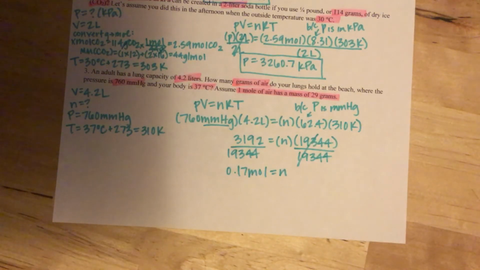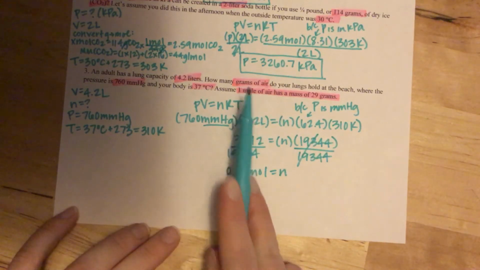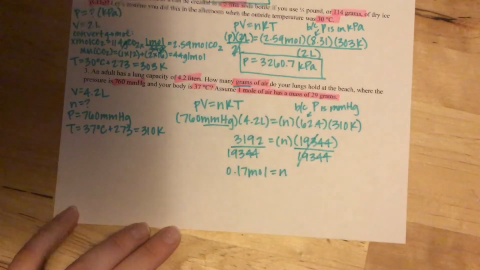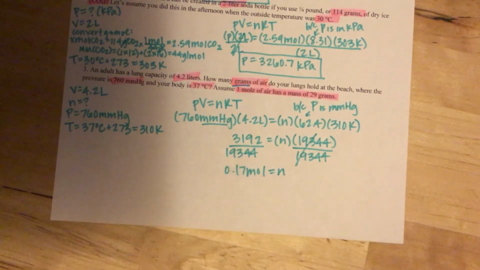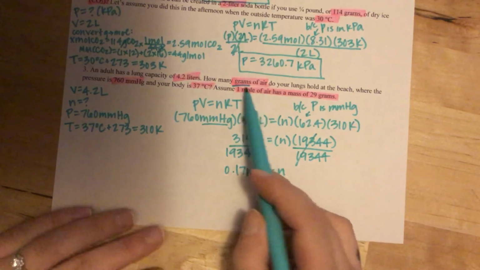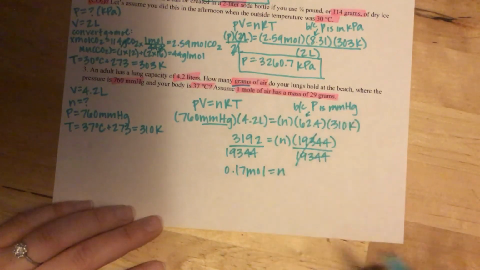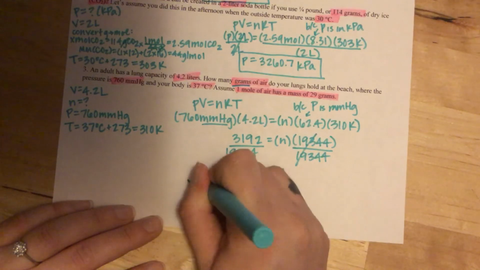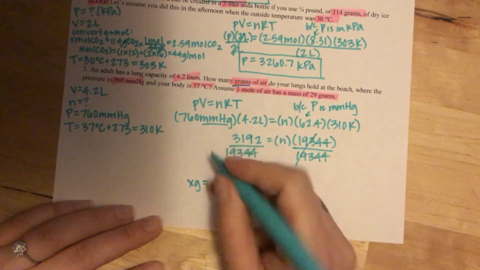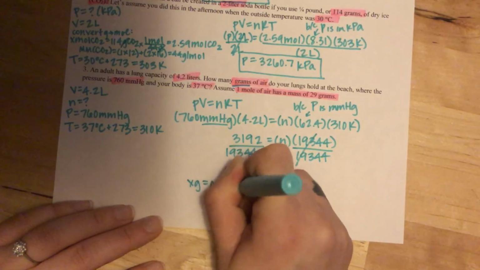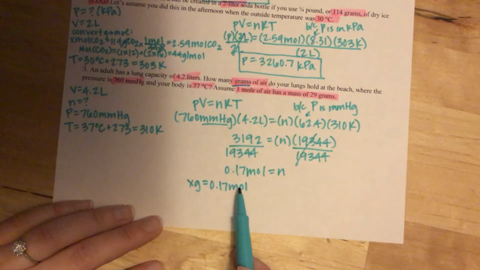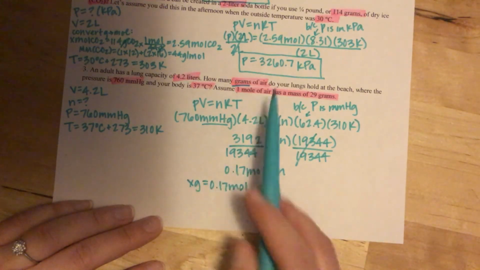Okay, that's not your final answer though, so don't box that and be all excited, because the question is asking for grams of air. So we need to convert this moles of air into grams of air. How? We're going to use this conversion here. So I want to know how many grams of air is equal to this many moles, what we solved for, 0.17 moles.